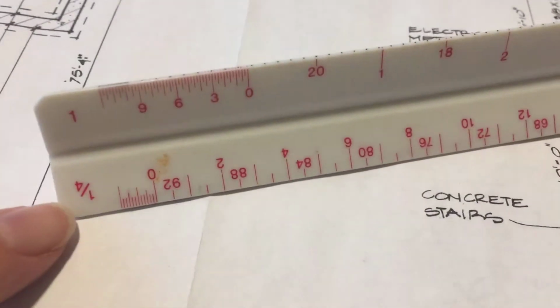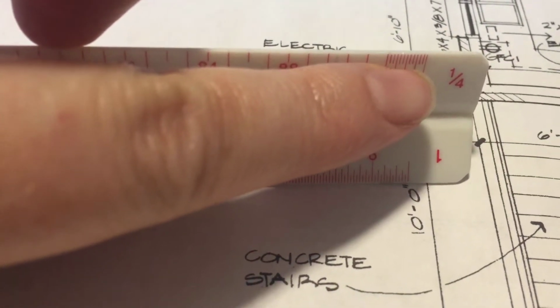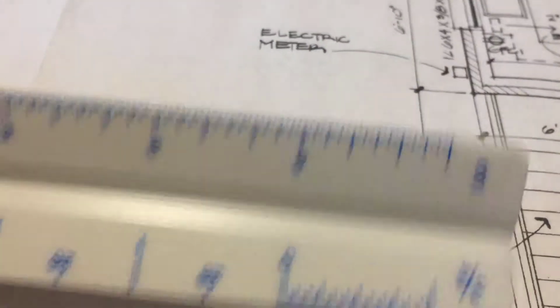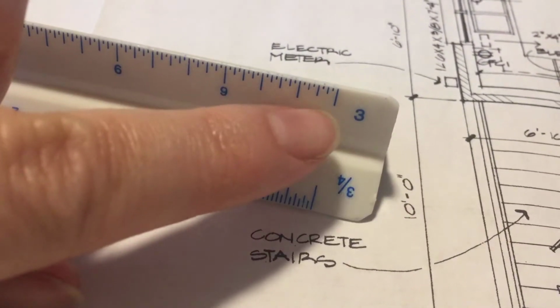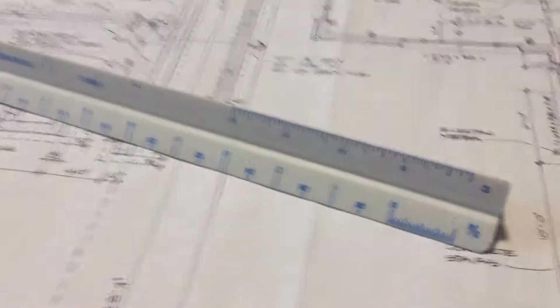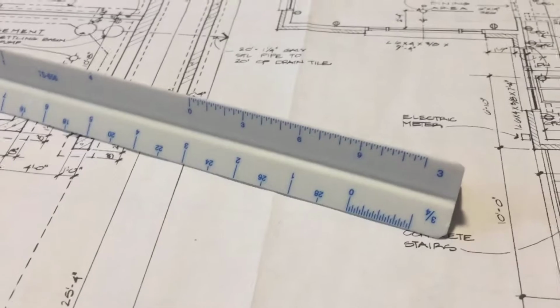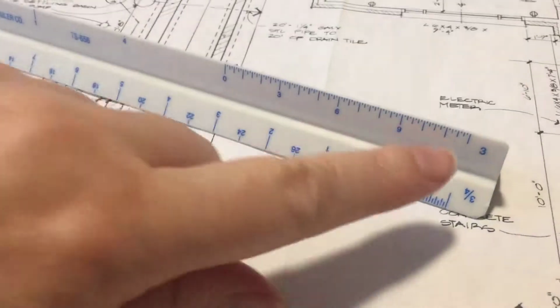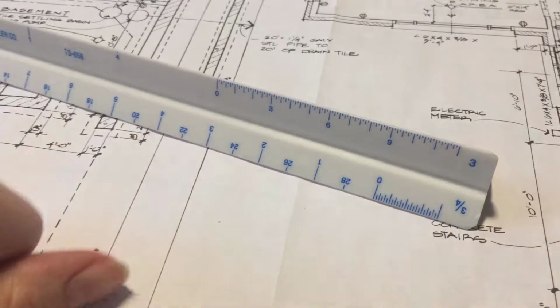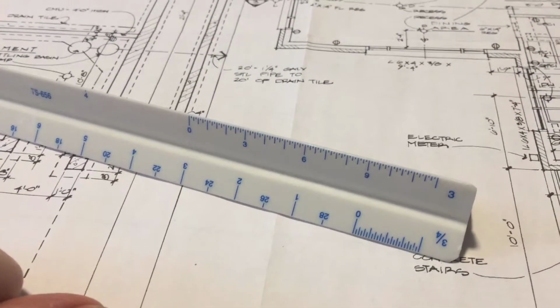Okay. This piece right here, I'll turn it over so you can see, is 1/4 inch equals 1 foot. Here we have 3 inches equals 1 foot. So you can see they've made it this way so that multiple scales can be all in one device. When you're looking to buy a scale for yourself, make sure that you get the architect's scale, which is in these typical formats, rather than the engineer's scale, which is in a completely different format.